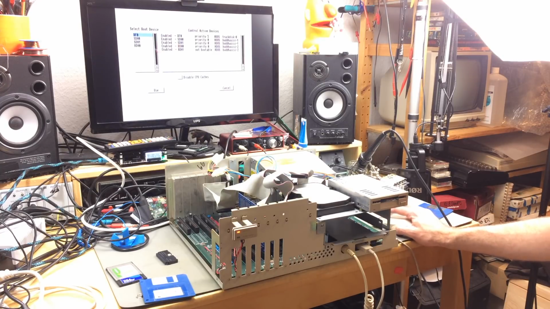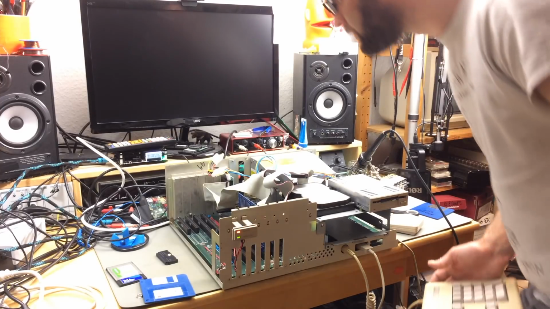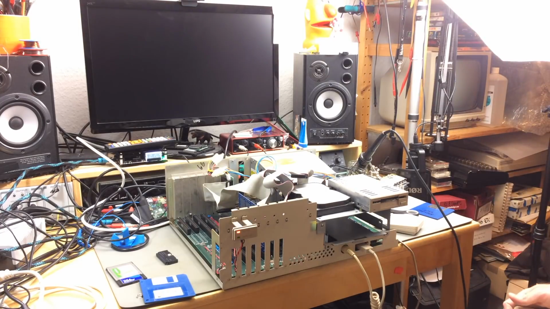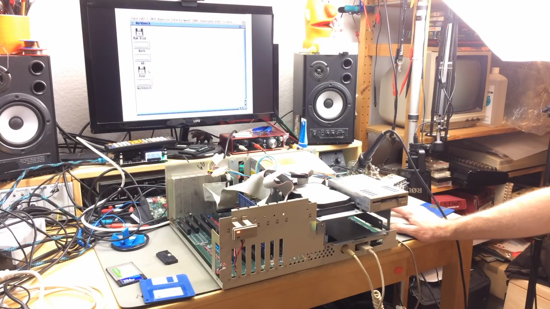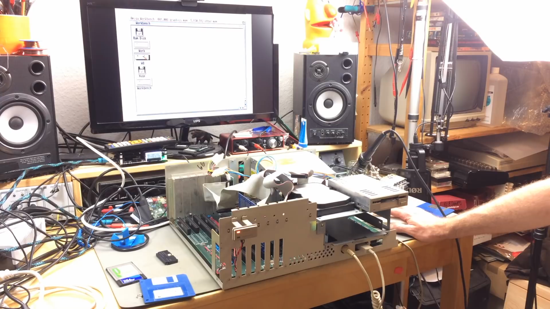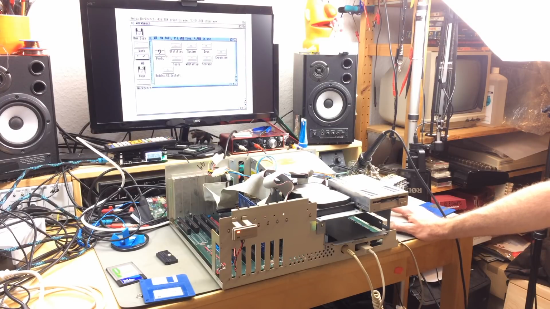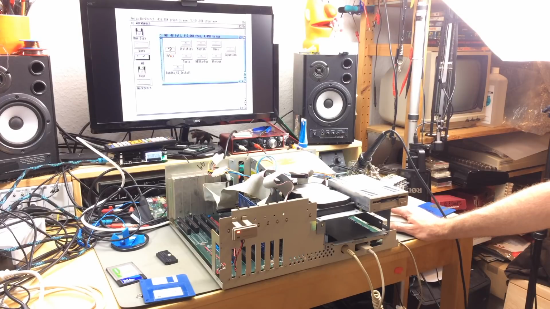Boot options. Okay, there we go. And there's our CF card. Nice. So we could actually use the CF card at the same time, which we are going to do, I guess.